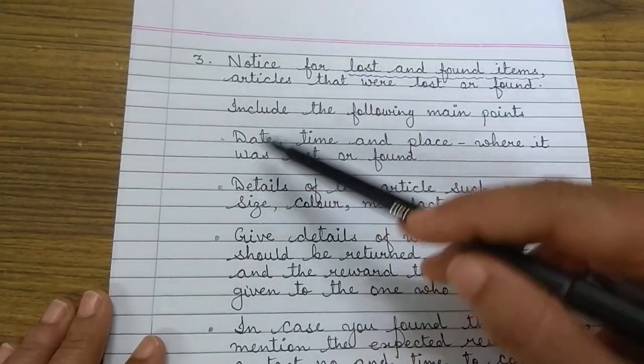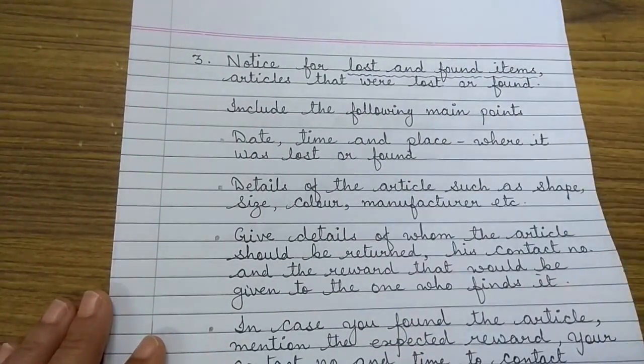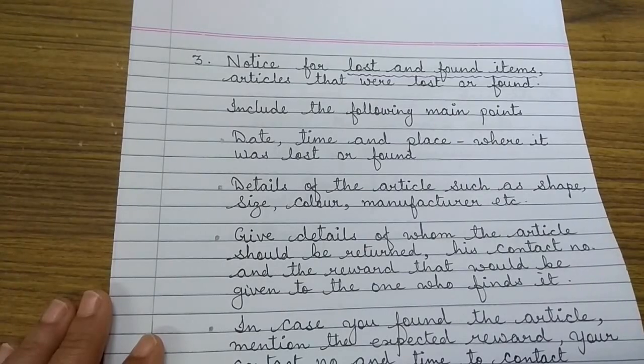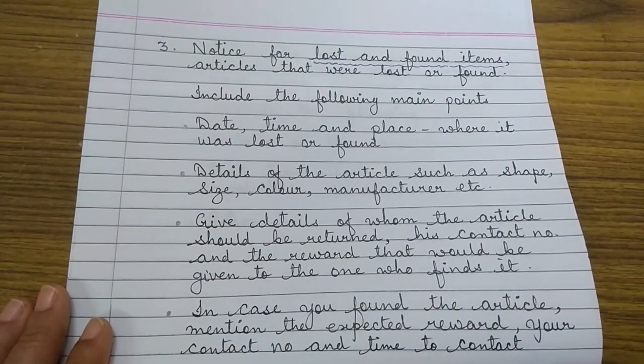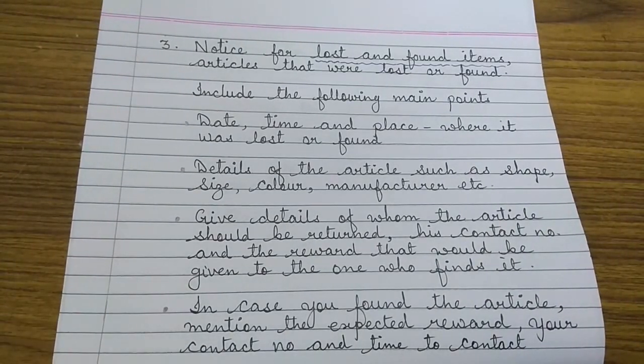So after doing all this, you will write about the details of the articles such as the shape, size, color, manufacturers, etc. So you will mention, suppose you have lost your purse, okay?